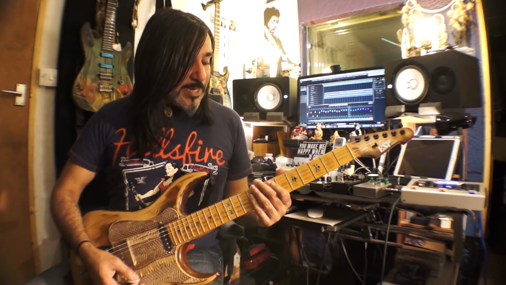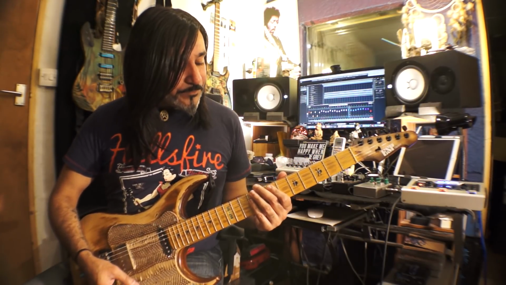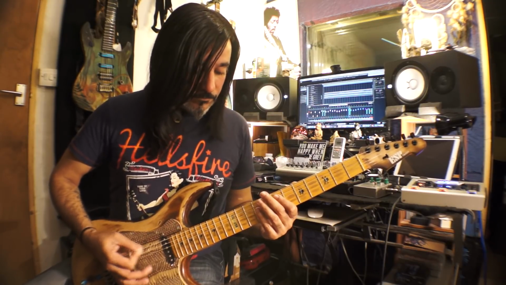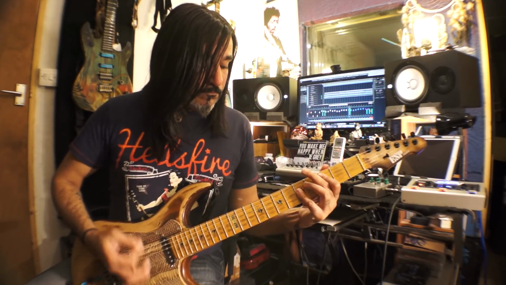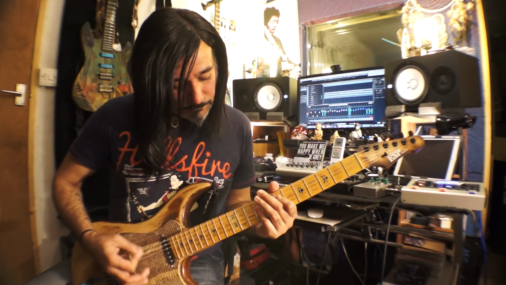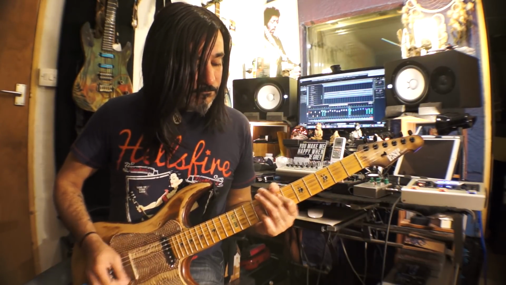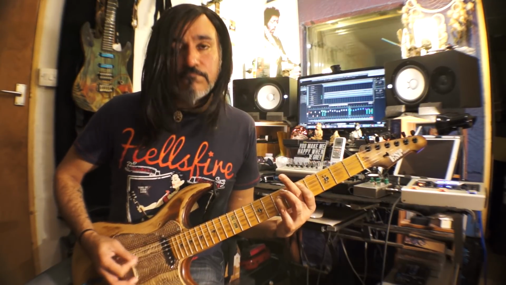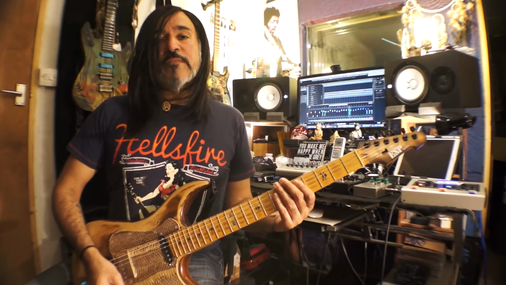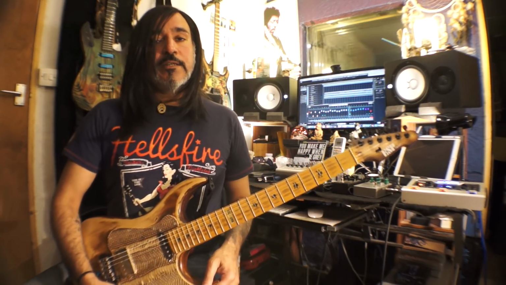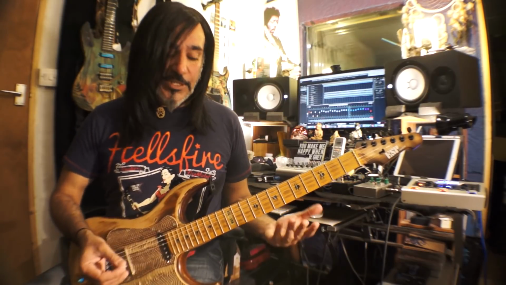Alright, so I'm going to go back to E flat minor now, and I'm going to do this. So I'm just doing power chords mainly there, and then just arpeggiating a couple of the chords at the end of each sequence.